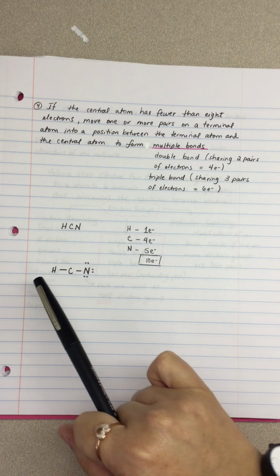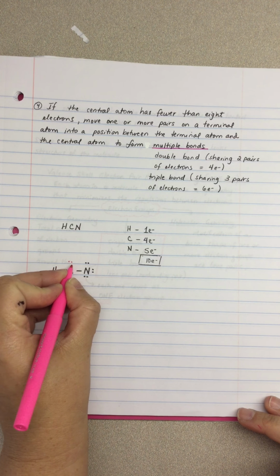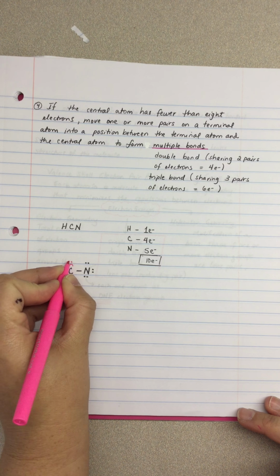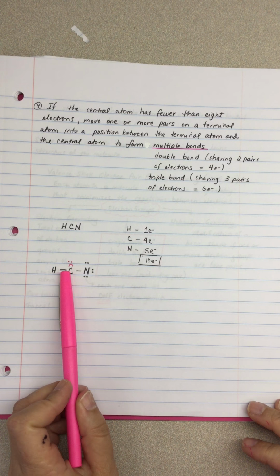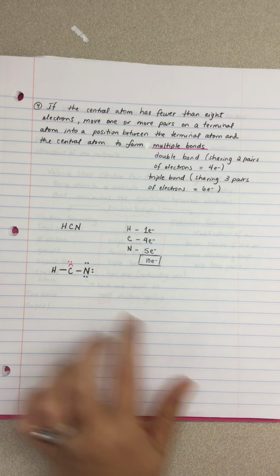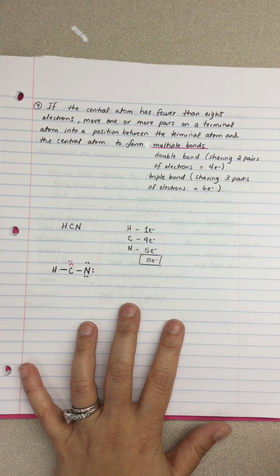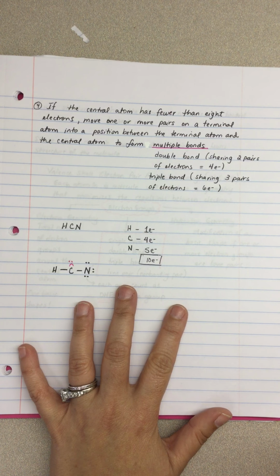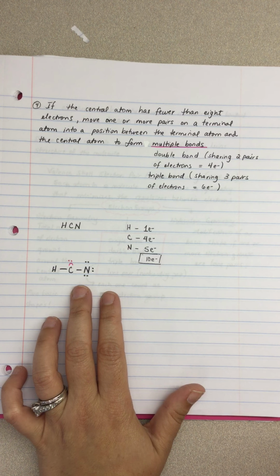Nitrogen is happy, hydrogen is happy, but carbon is not happy, because for carbon you have 4 electrons around, and you need to have a total of 8 to have a complete octet. So carbon is not happy. Whenever something like this happens, you need to share more than one pair of electrons around the carbon.